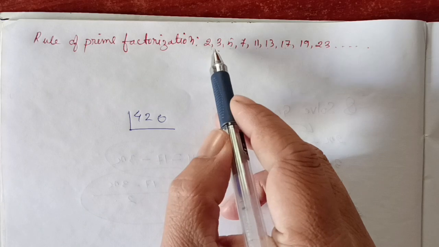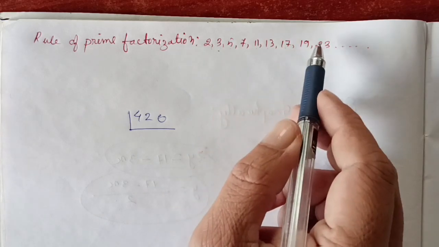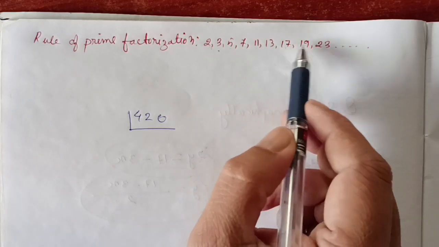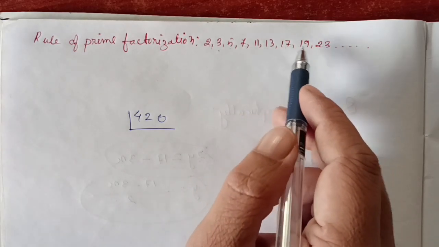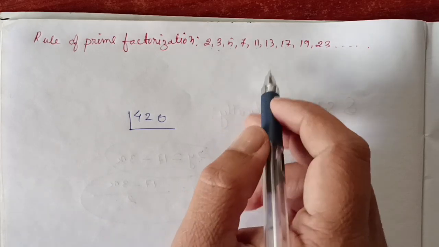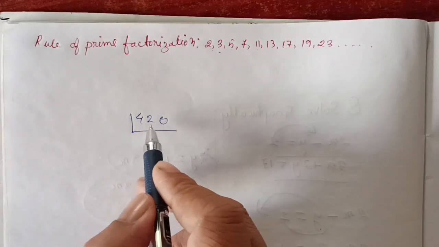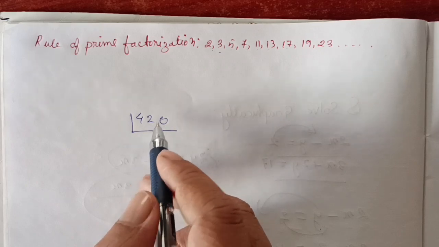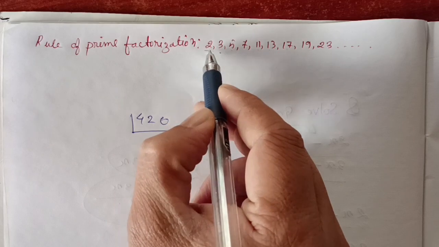Up to class 10 level, if you know up to here, it is okay: 2, 3, 5, 7, 11, 13, 17, 19, 23. It is easy to learn also. These are all prime numbers. So you know this 420, this is an even number. So if it is an even number, you should start with 2.